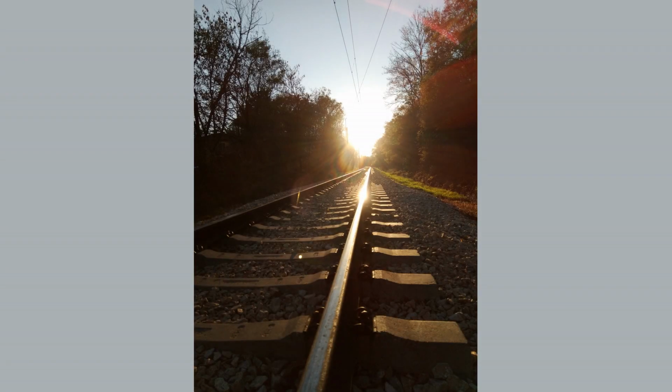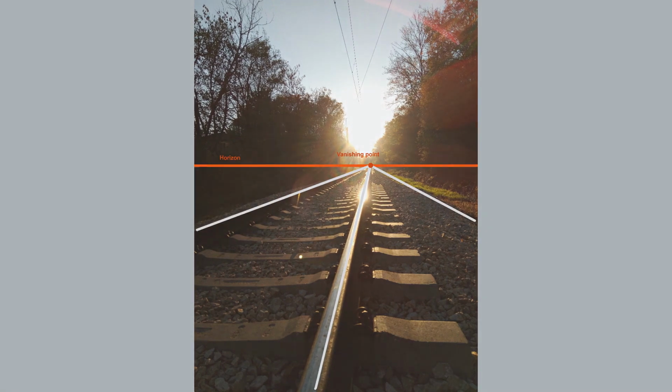In real life, an example of one-point perspective are the railways of trains. The tracks that are perpendicular to the horizon are getting closer to each other as they are going away from us, until they meet at the vanishing point. After the vanishing point we can't see the tracks, so you can say that the vanishing point is the end of our sight distance. Now let's take a cube.